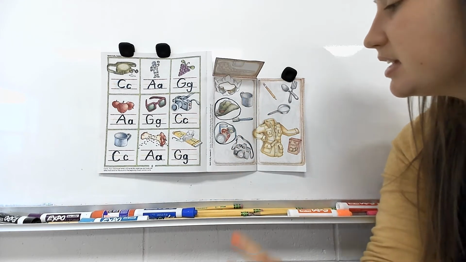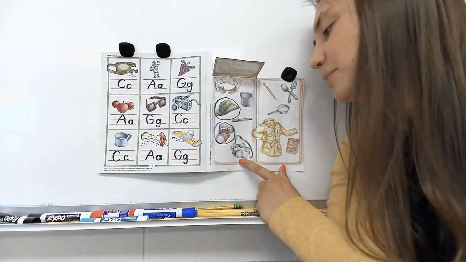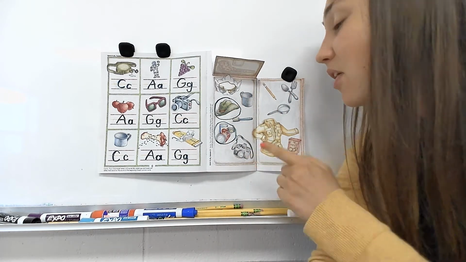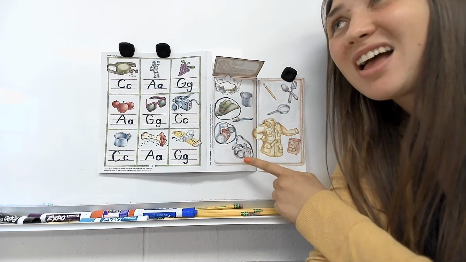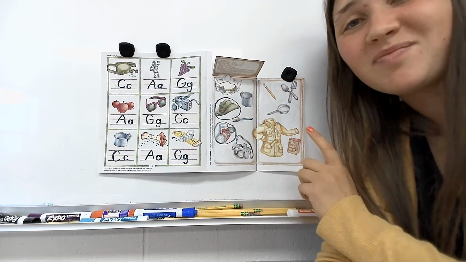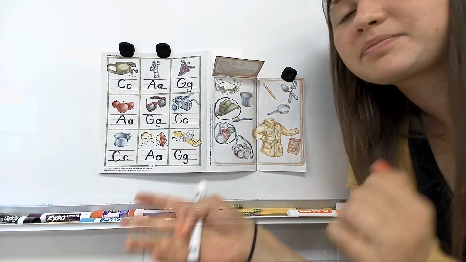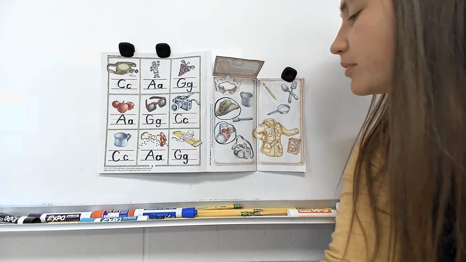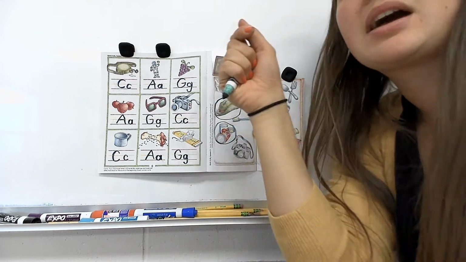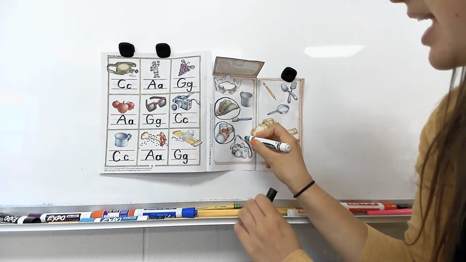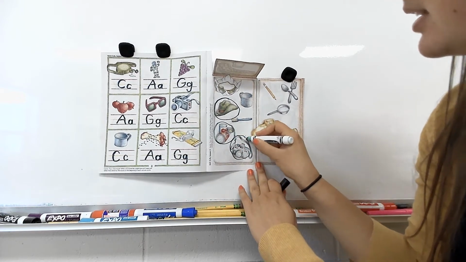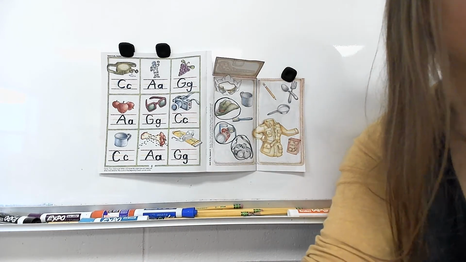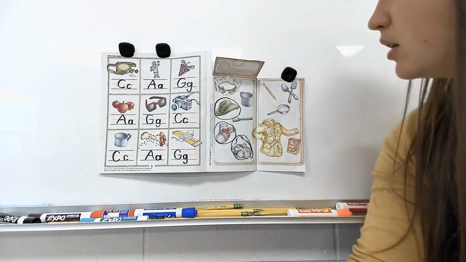What about this? What's at the bottom? He has a camera. He must want to take pictures of his adventure, right? I would want to too. Do you hear the middle sound of A in camera? Camera. Camera. You say it. Camera. Yeah, you do hear that A sound in camera. Go ahead and circle the camera. All right. Well done. Let's keep looking for those middle A words.